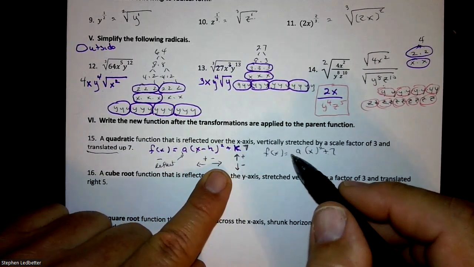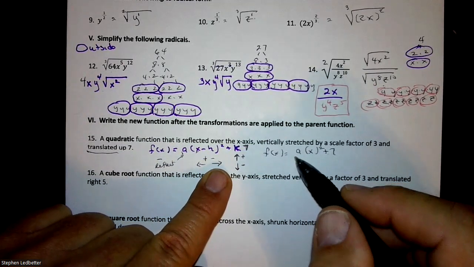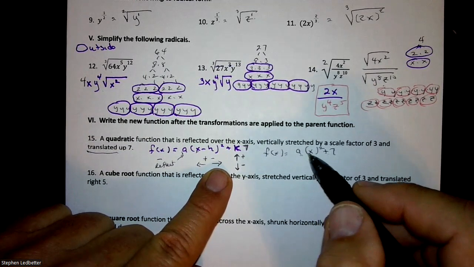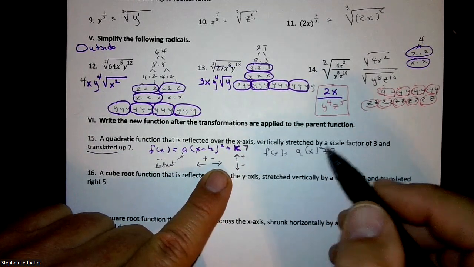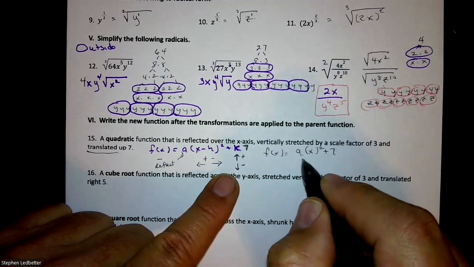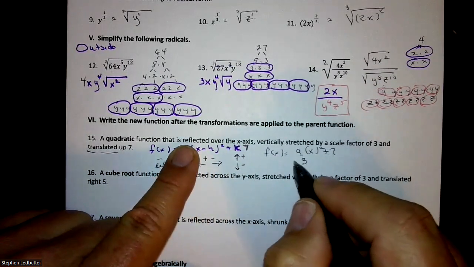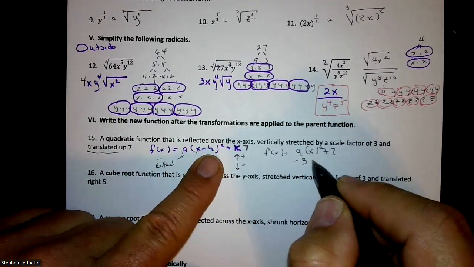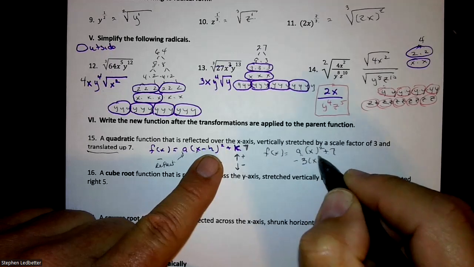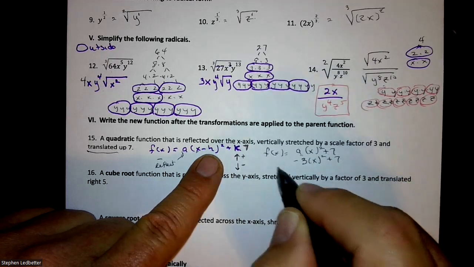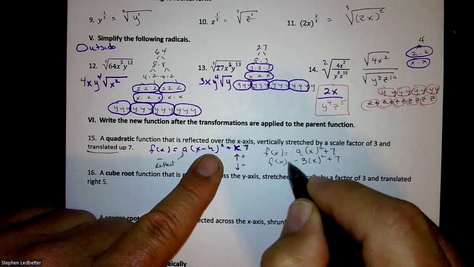If the number is outside the parentheses, then it's vertical. If the number's inside, it's horizontal. So I could put this 3. Remember, it has to be a negative because it's a reflection over the x-axis. So we're going to say x squared +7. All right, now, technically, that's my answer.